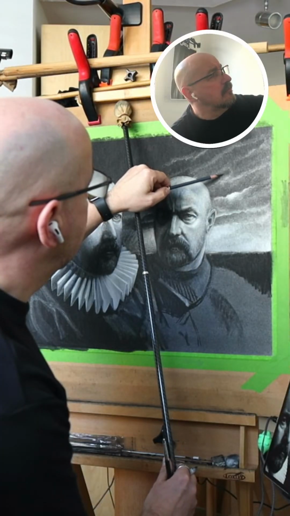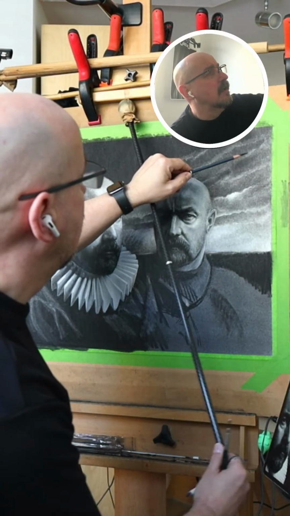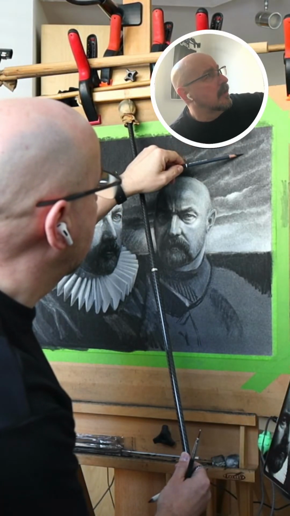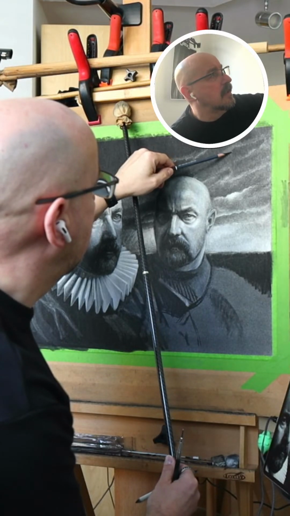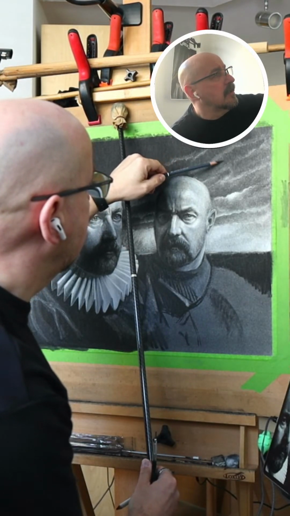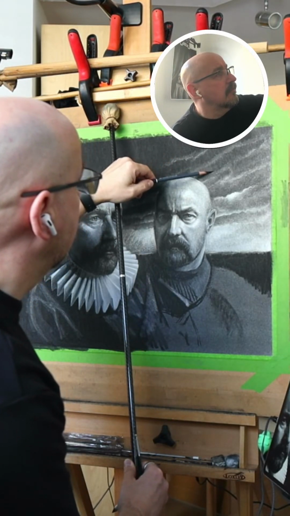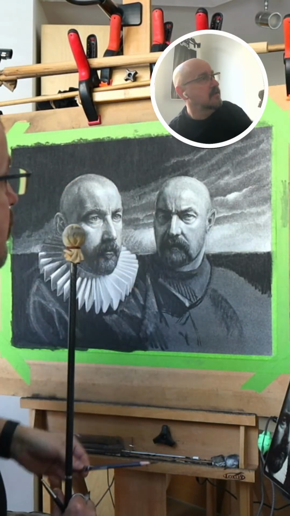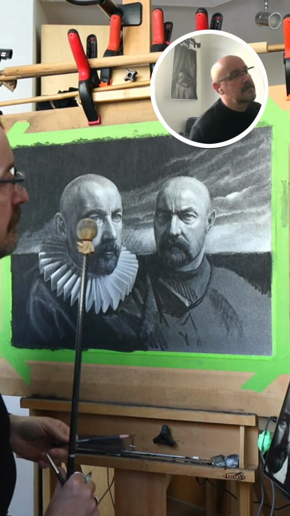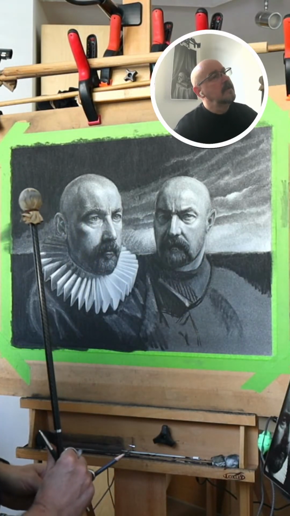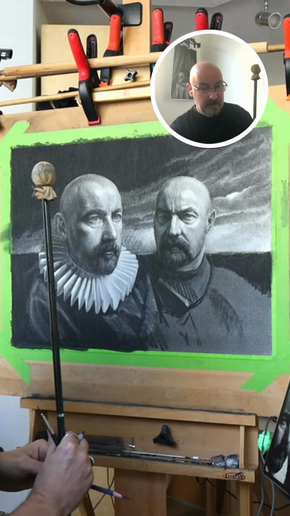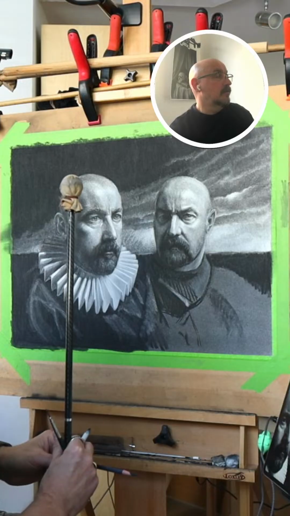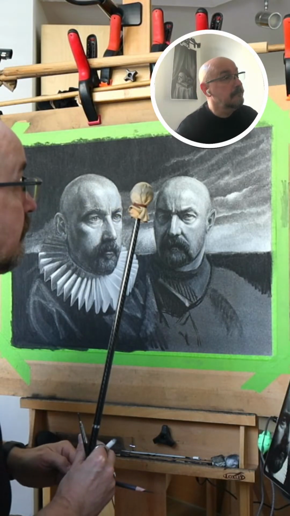If you've just joined the feed, I'm actually working on the background of this portrait. I'm trying to give a little bit more depth and give the illusion of distance as it's fading into the background. So I'm reducing the value, a little bit at a time, until I'm happy with what it looks like. If that makes sense?